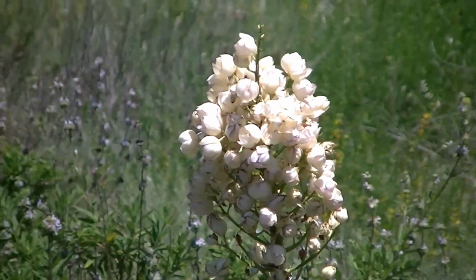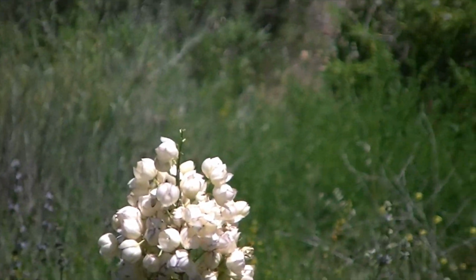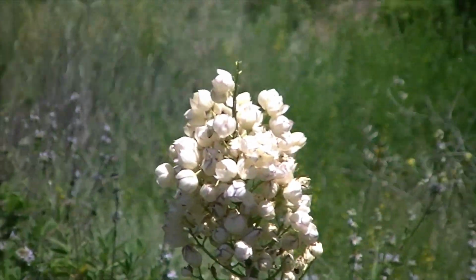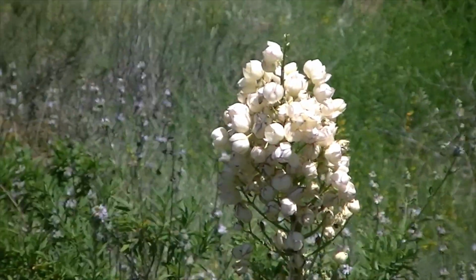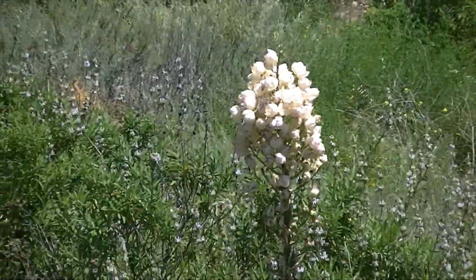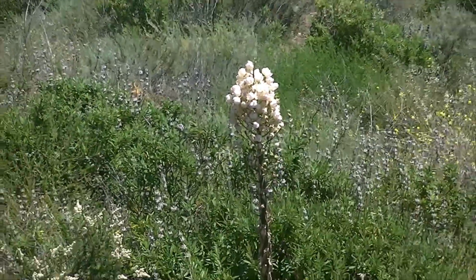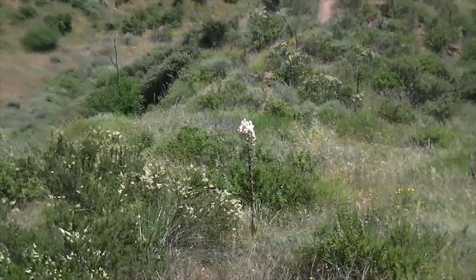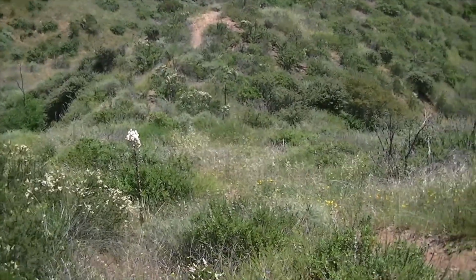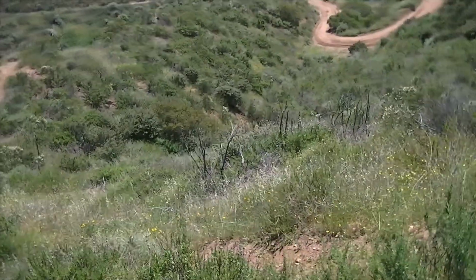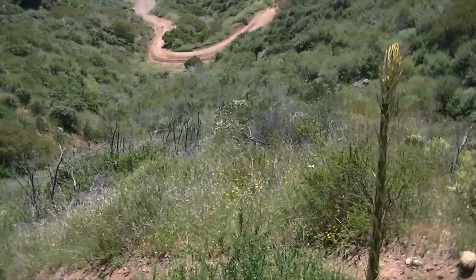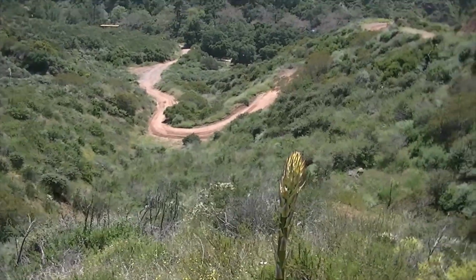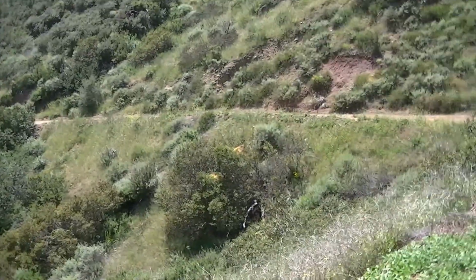Okay, question number 19. What type of organism would want to pollinate a white flower? So this little stalk here grows a white flower, and you'll see these throughout this area. This one here is almost ready to bloom. Come back in about another week and it'll be blooming. As I pan around, you'll see some of these.